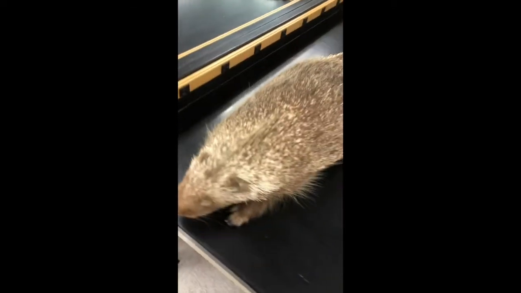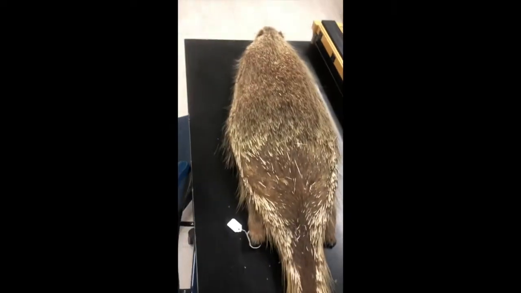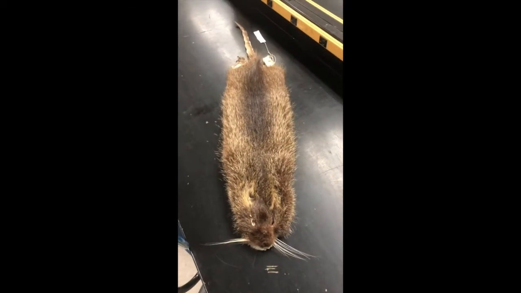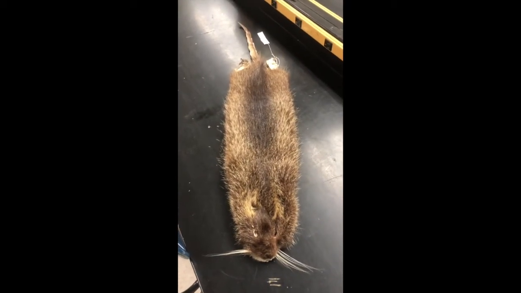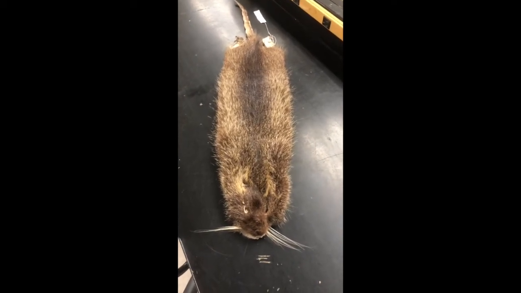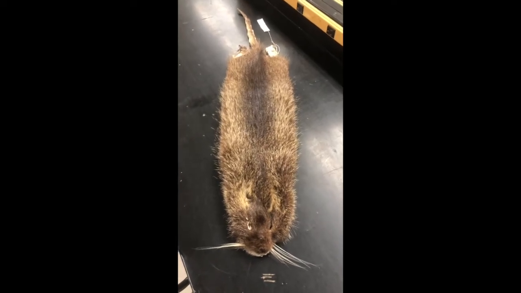So it's our porcupine. The next specimen that we have in suborder Hystricomorpha is our Myocastor coypus, or our nutria, that is in family Myocastoridae. So this is an up close.